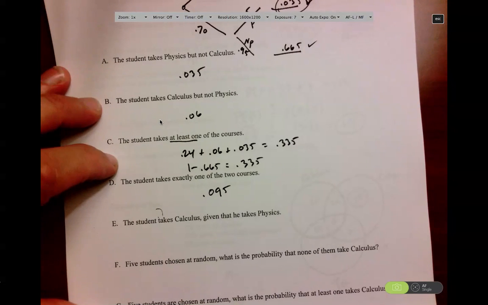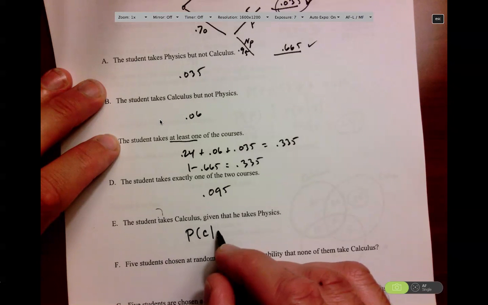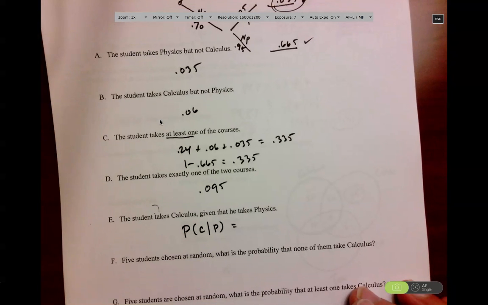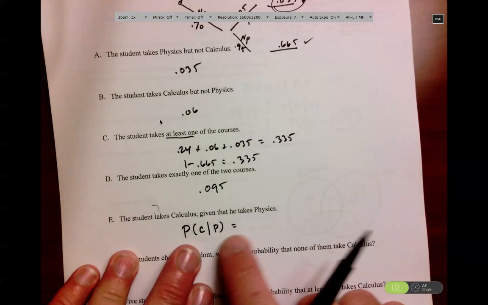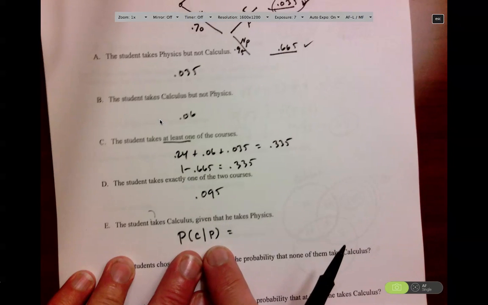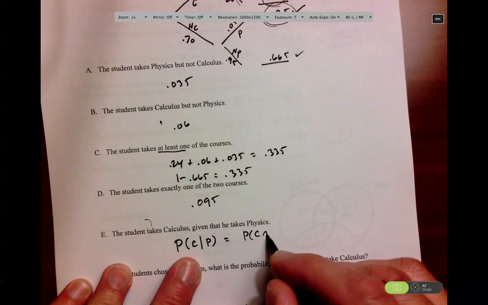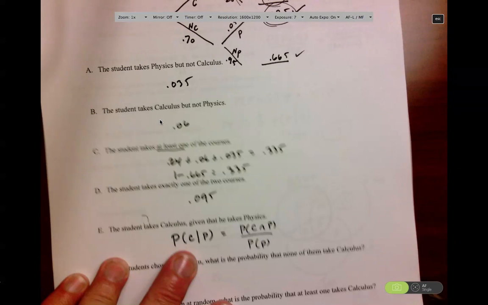Okay, so this is the probability that the student takes calculus given that he takes physics. Now this one I think might be easier if I use my formula. This isn't the 80%. That 80% is the probability they take physics given that they take calculus. This is going to be the probability that they take calculus and physics, and then remember our formula says divide that by the probability of the given part.